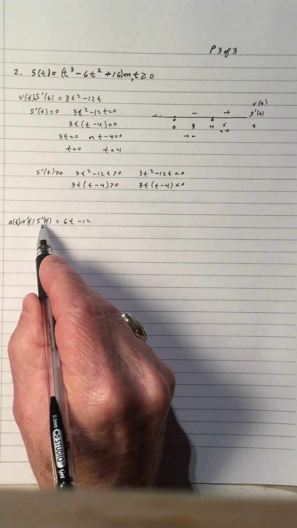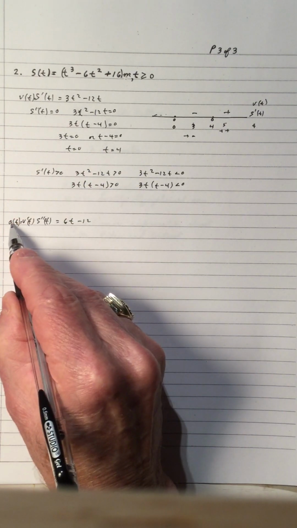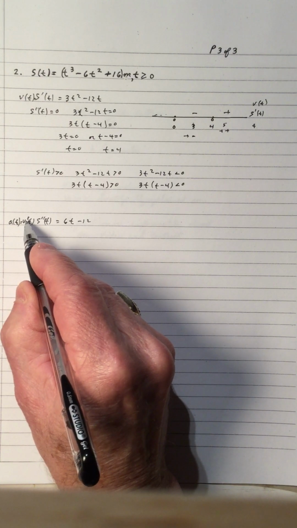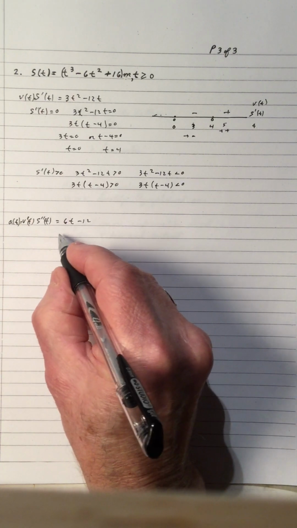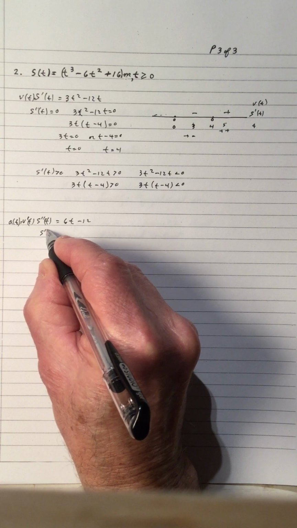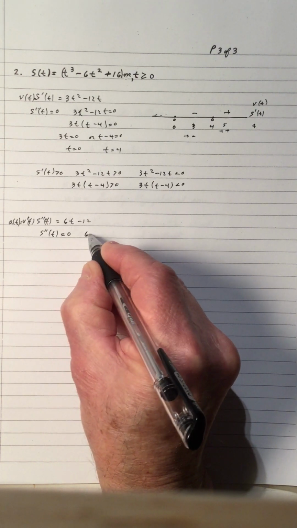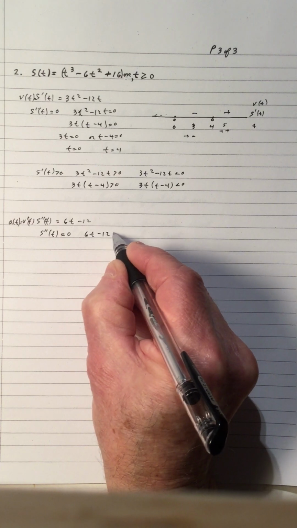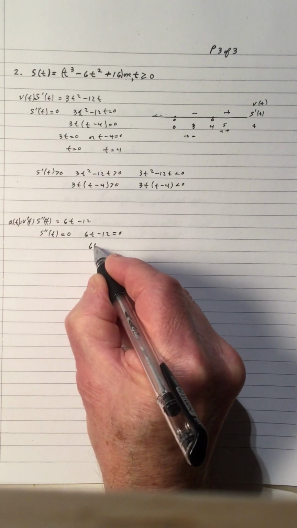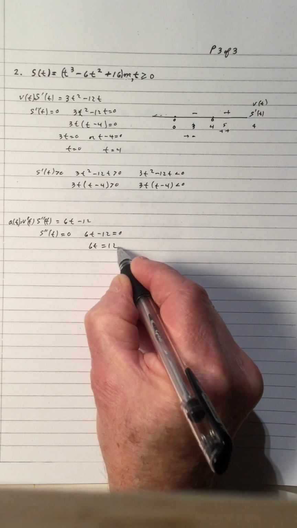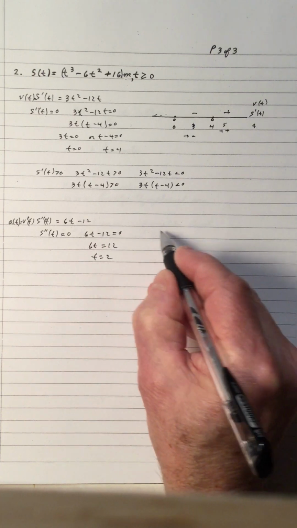So the double prime of your position curve is your acceleration, and the prime of your velocity is your acceleration. If you let s double prime of t equal 0, so 6t minus 12 is equal to 0, 6t is equal to 12, so t is equal to 2.